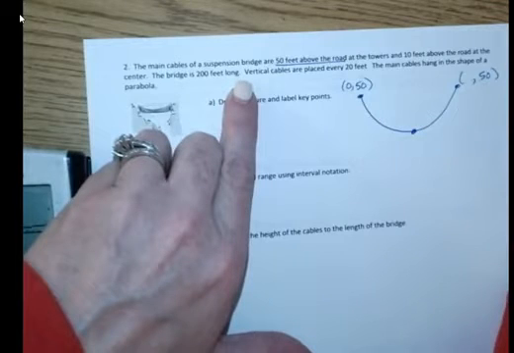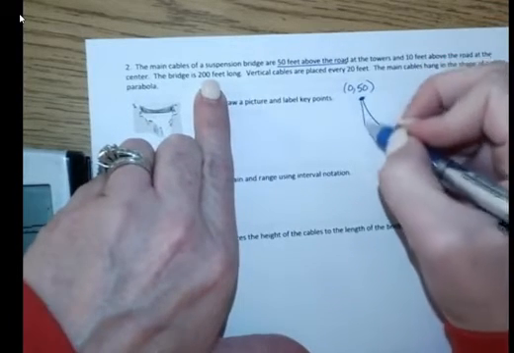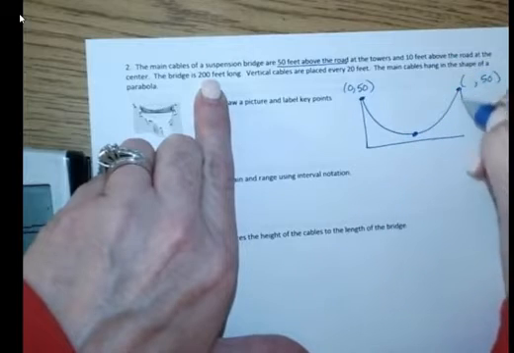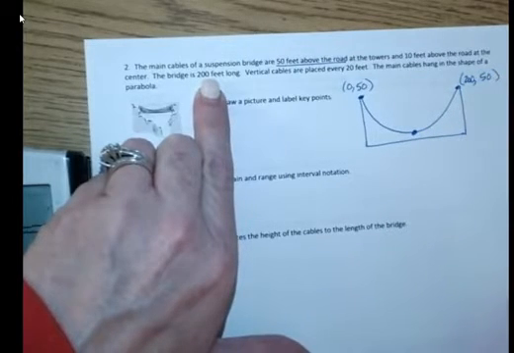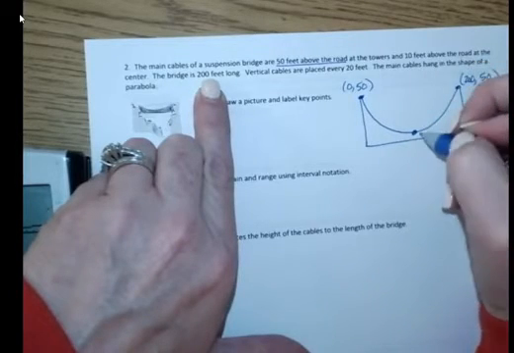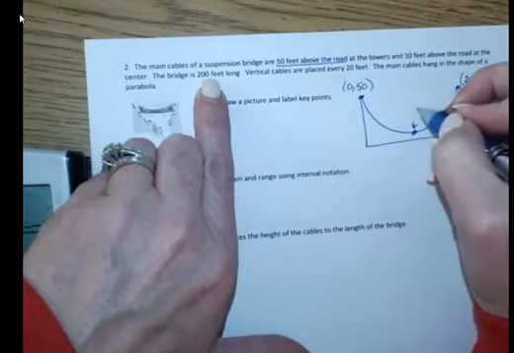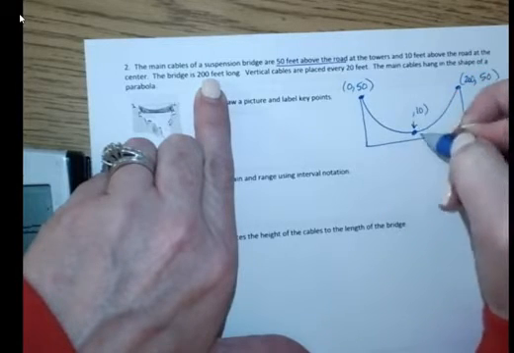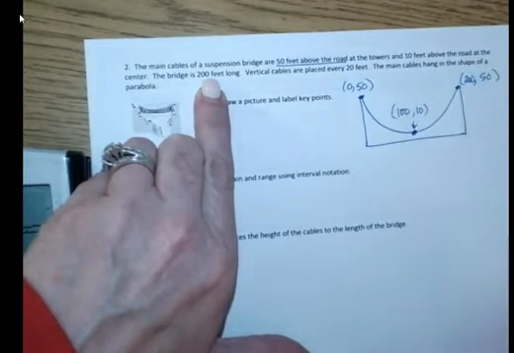Okay? And it says the bridge is 200 feet long. So that means this distance right here is 200. So it's 250 right over here. Then it says, and 10 feet above the road at the center. So above the road at the center means that it's 10 feet above the road. That's my y. Now, it's halfway across the distance, so that means it's 100.